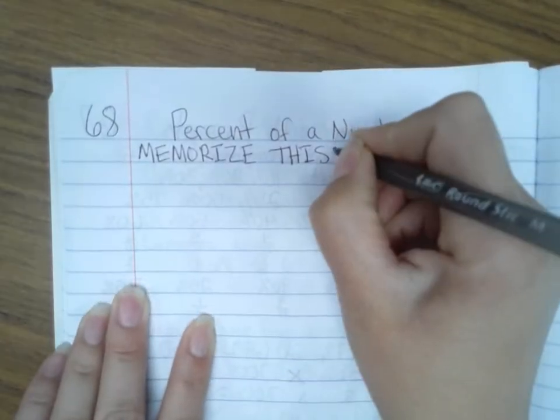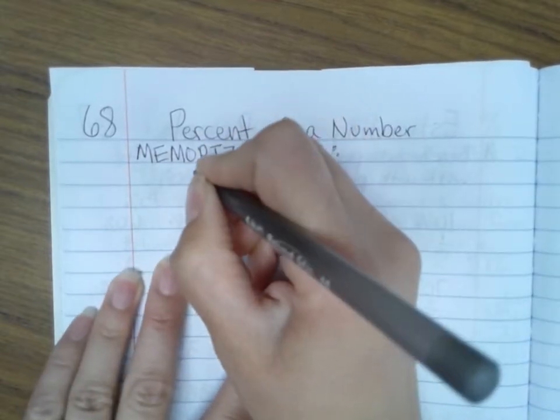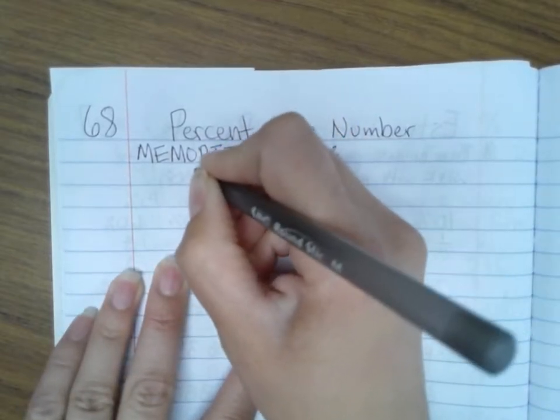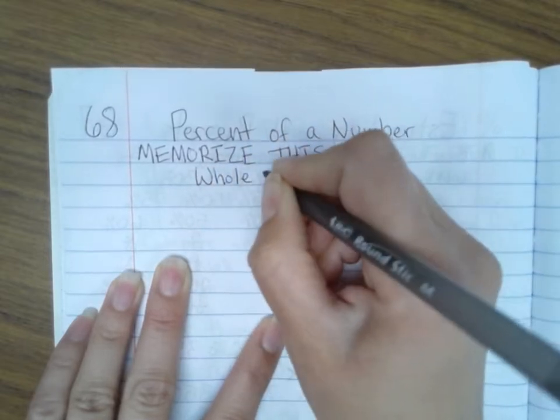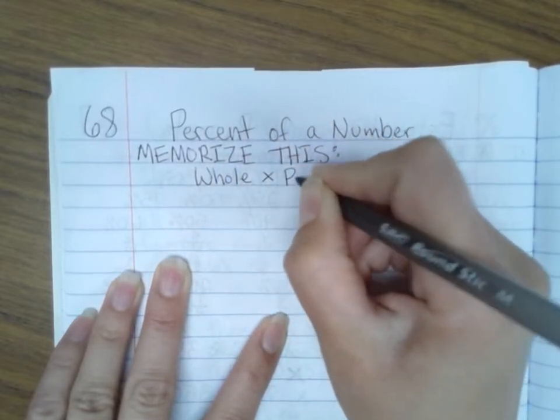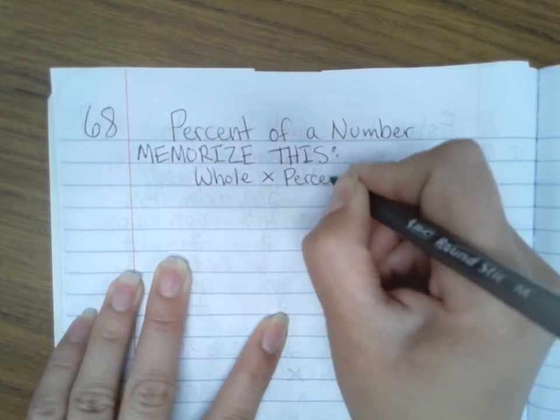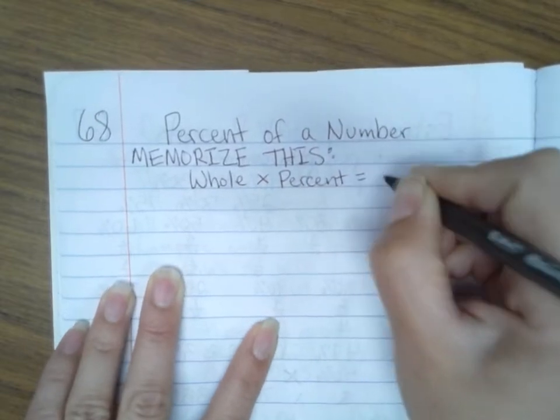Okay, so you're going to memorize: whole times percent equals part.